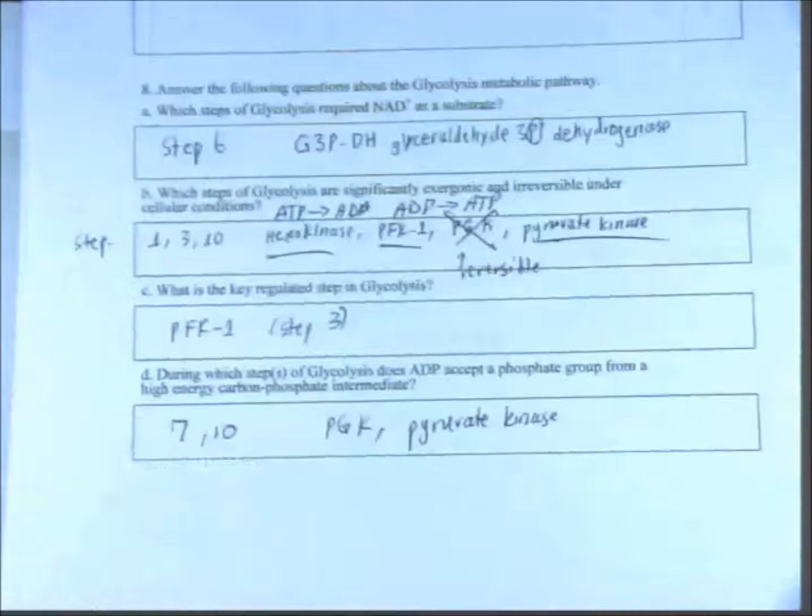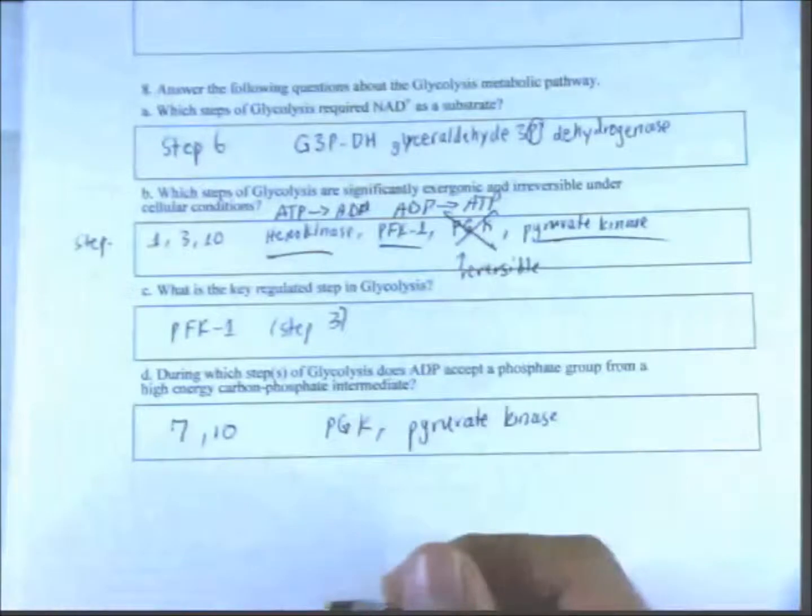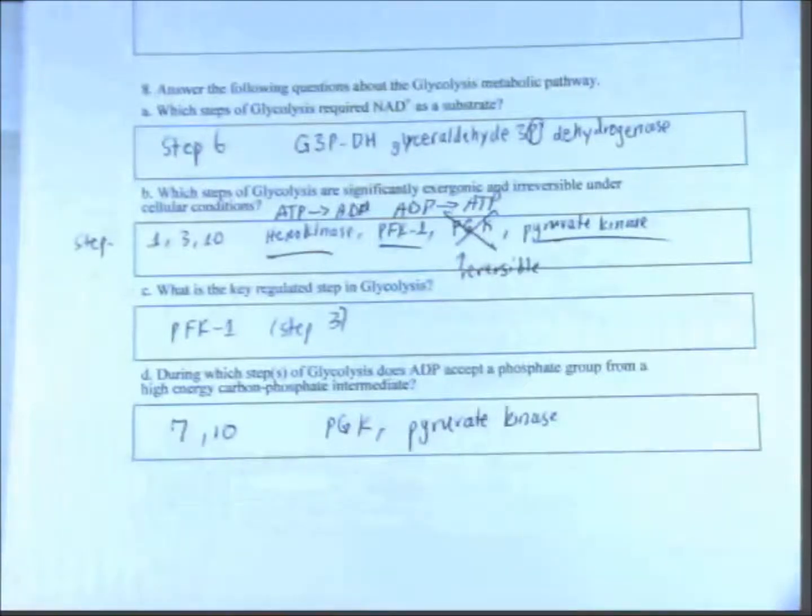You can write the step number, or you can say the intermediate. If you write down the step involving PG kinase, there's no other step that uses PG kinase, right? So it'll be more specific. Do you understand how to identify the step? It'll be more specific. And if there's any confusion on the question, just raise your hand. We'll clarify it for you. All right? Okay. Next question.